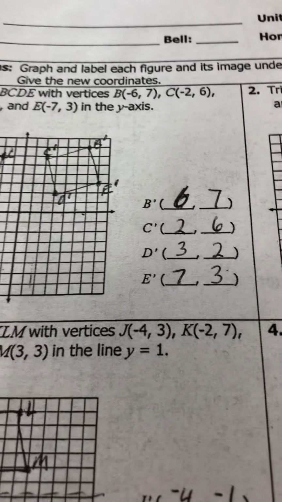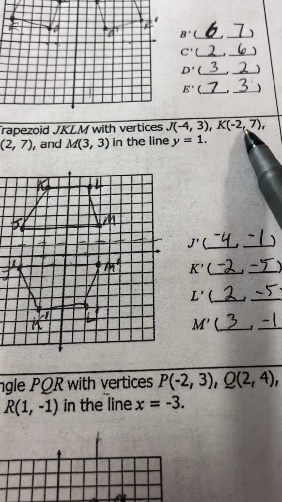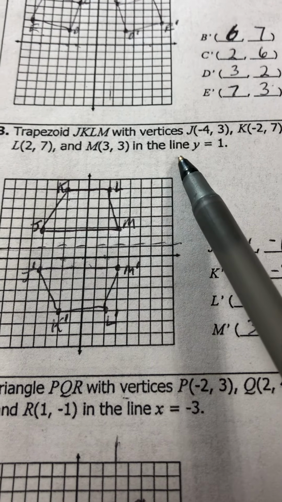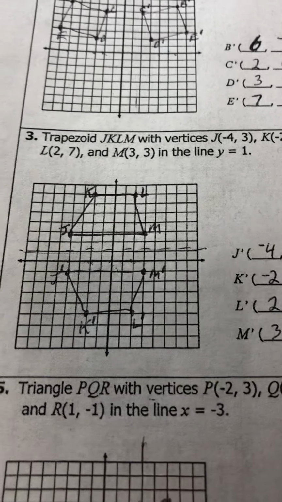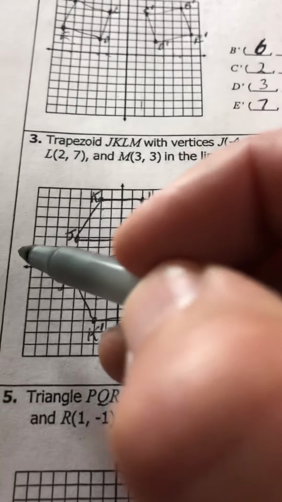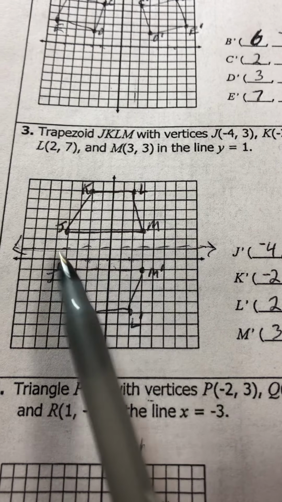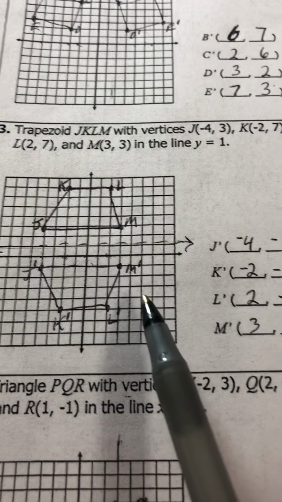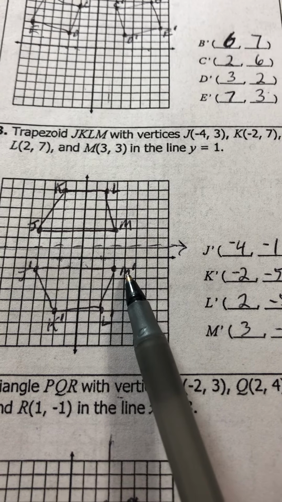So basically that's it. For the trapezoid JKLM with these points for their vertices, you see that I have that up here, and we're going to reflect in the line y equals 1. So I drew a dotted line at y equals 1 to go off of to see where to put my reflection. And so my reflection is down here with J, K, L, and M.